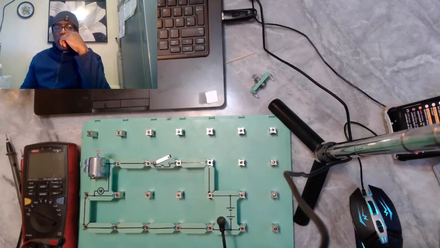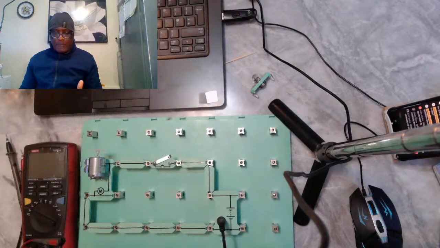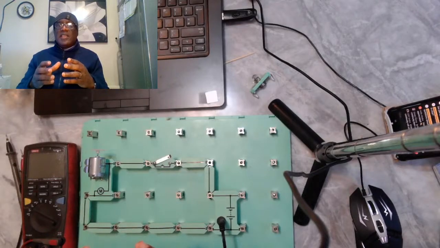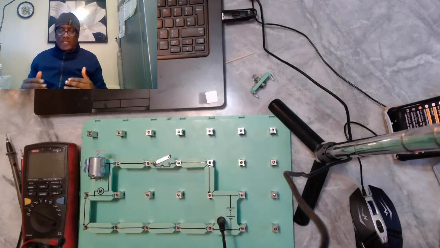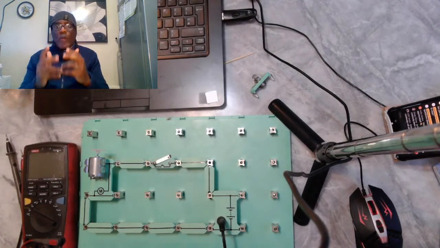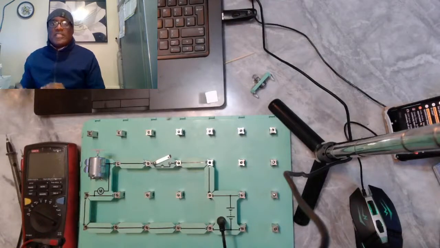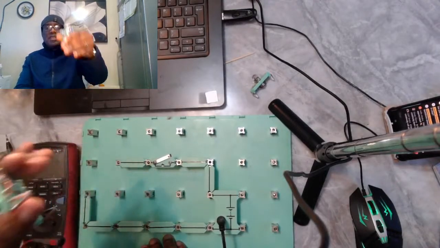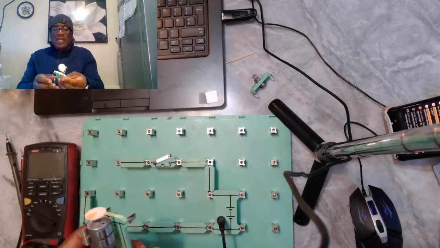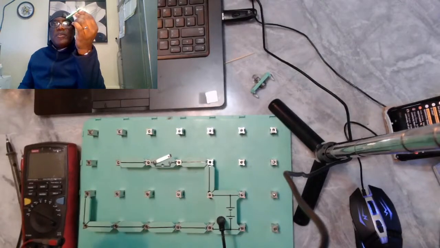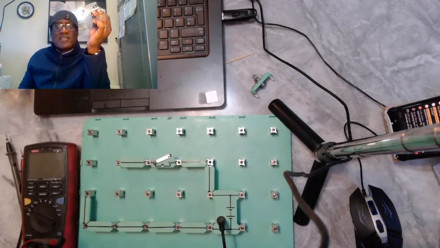Continuity, Mr. Given, you only carry it out when the circuit is off. The circuit is not under load. And some of these troubles, electronic problems, will show up when the circuit is under load. So if I say to you, let's check the motor for resistance, we have to disconnect it. You cannot check for resistance on a live circuit.